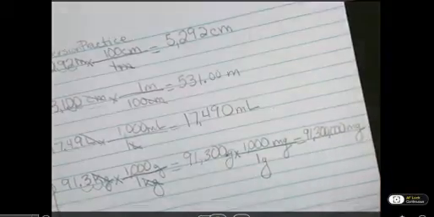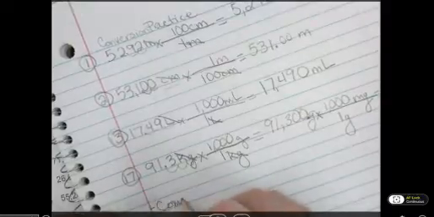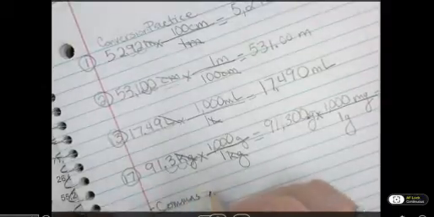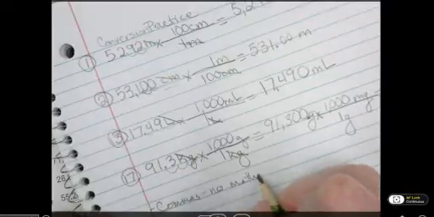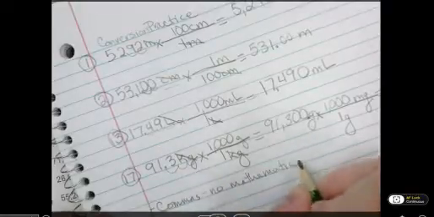All right, couple reminders. Commas have no mathematical value.